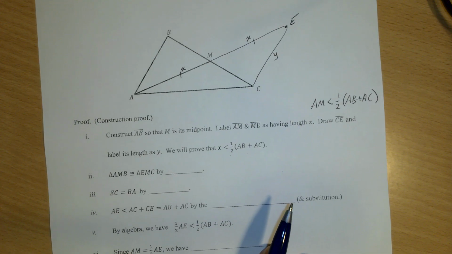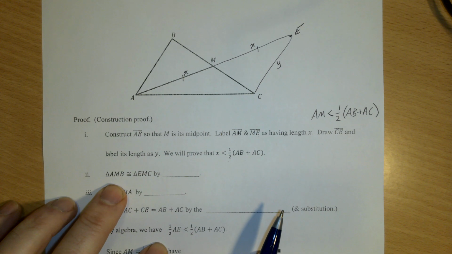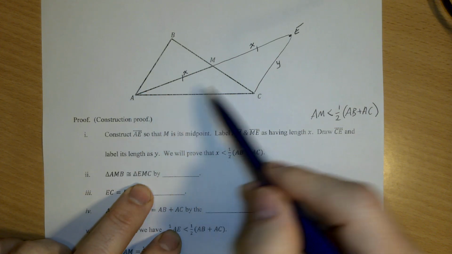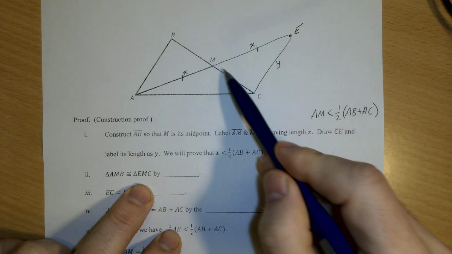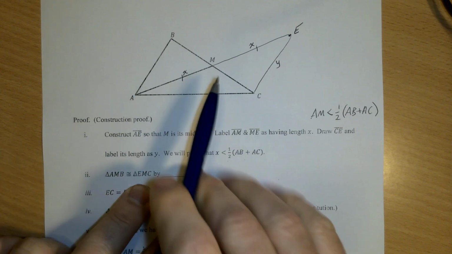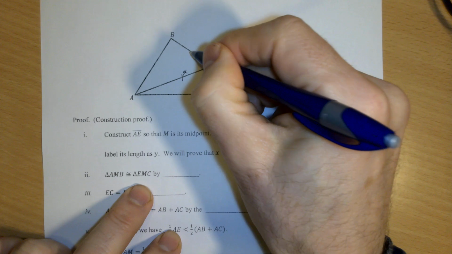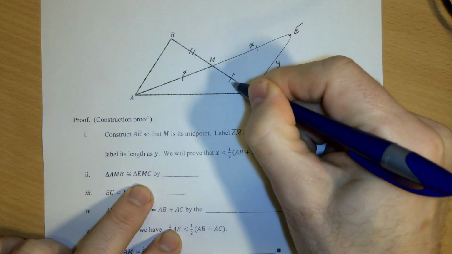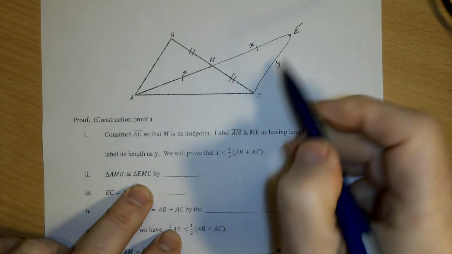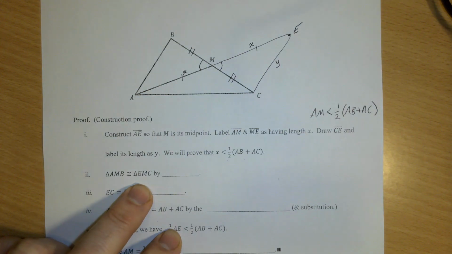Notice now that the triangle AMB is congruent to triangle EMC. Okay, why is that true? Well, I'm going to put a couple more marks on this. What does it mean for M to be the midpoint of BC? Well, it means that this length and this length are equal. We also know that this and this are vertical angles.